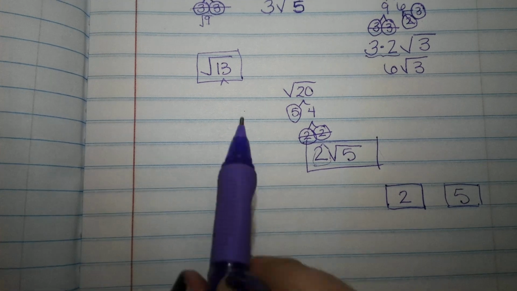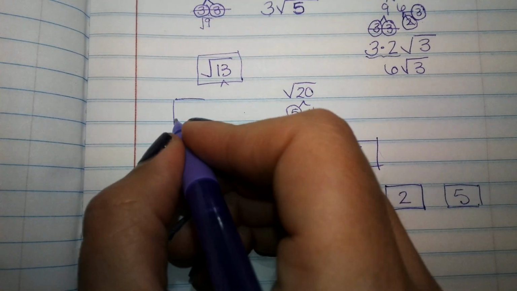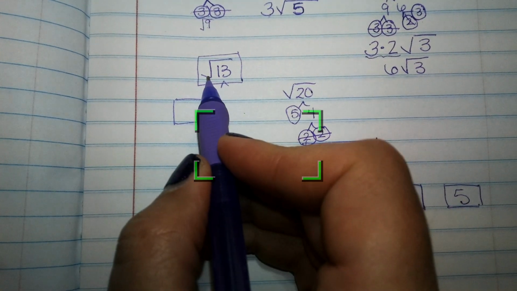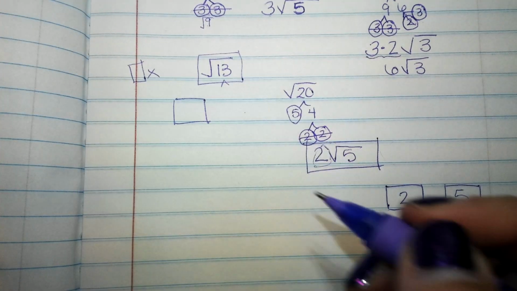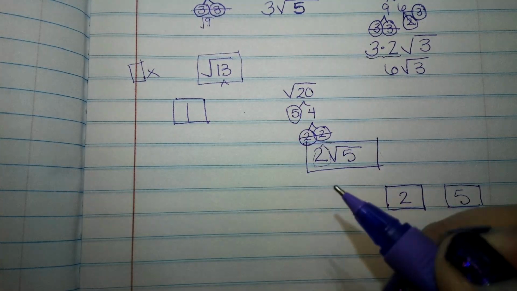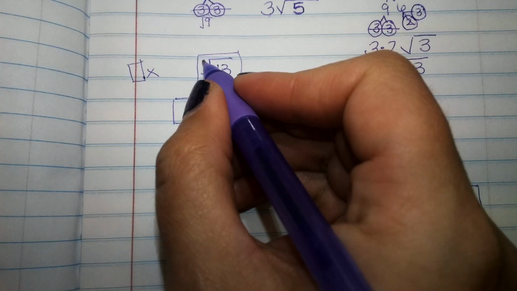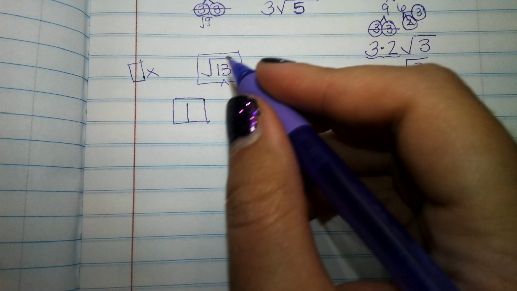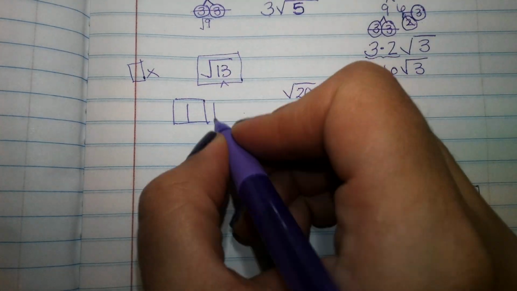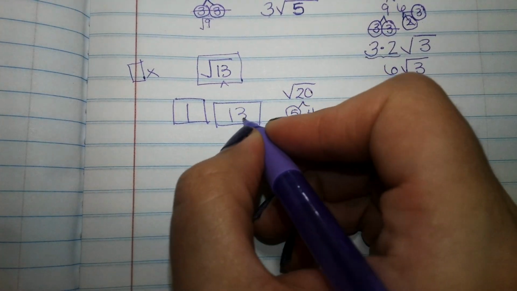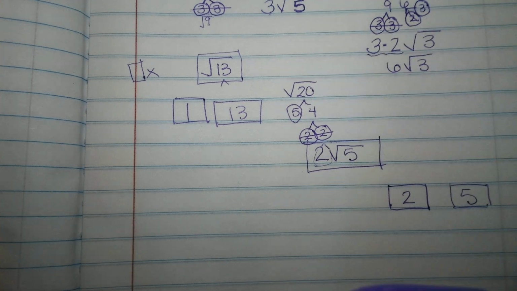Now, in this case where it's already prime, the first box, so this is just kind of like if I have x, what's my coefficient in front? My coefficient is 1. Okay, so my first box would be 1 because there's always a like imaginary 1 kind of there. And then our second box would be 13 because that's underneath our radical. Let's do a couple more.